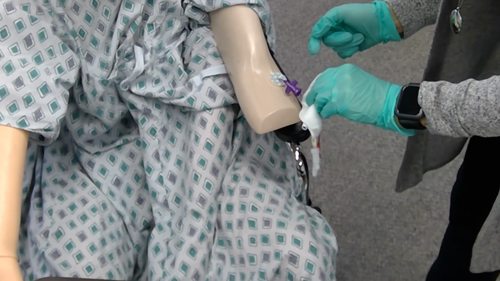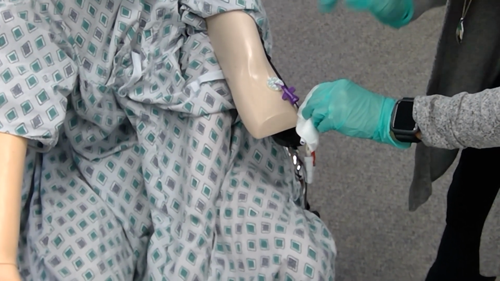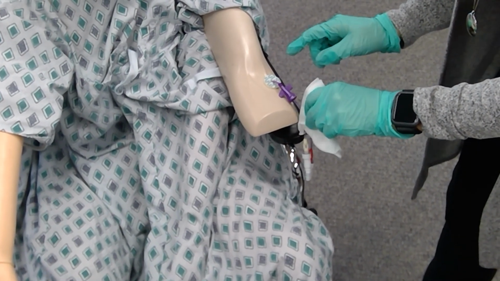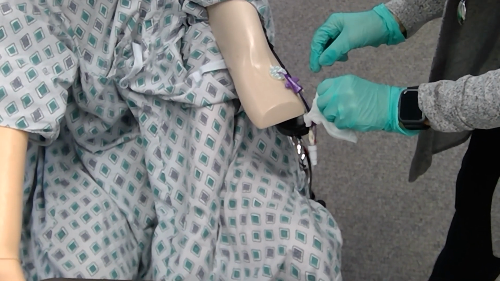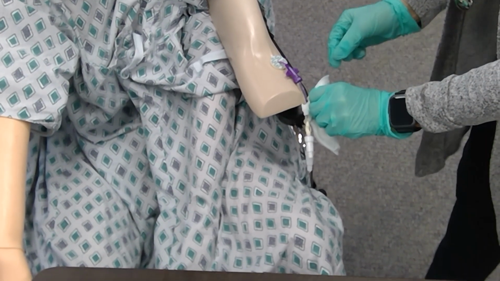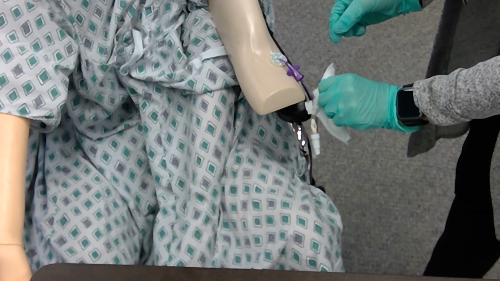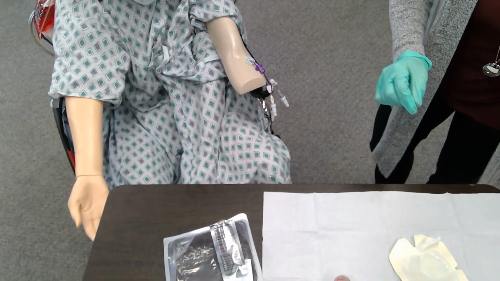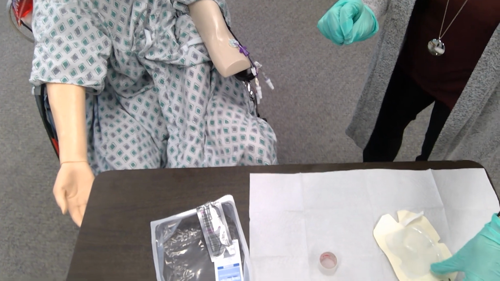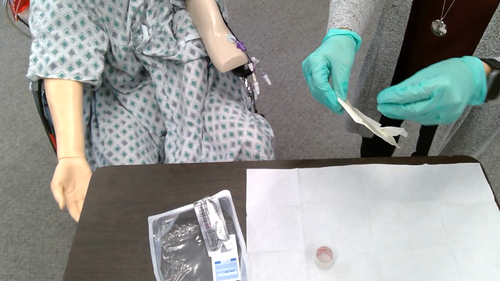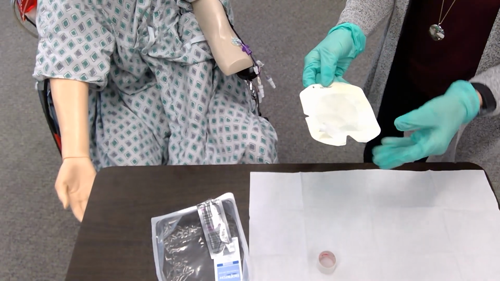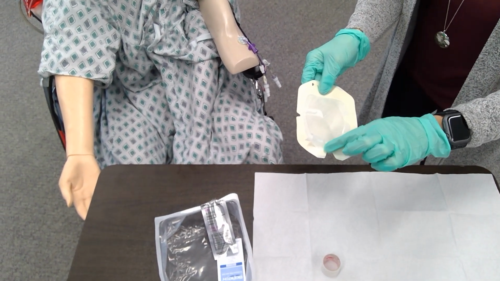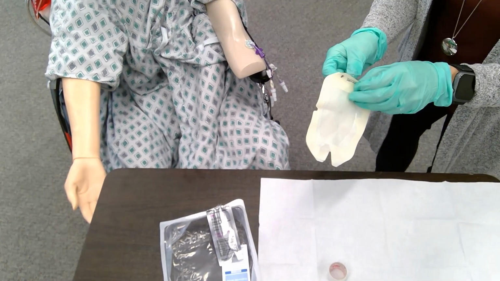Okay. So now it's time for me to put my dressing on. The skin is cleaned with chlorhexidine. My line is clean. My biopatch is on, and I'm going to set my tubing directly on that slit. Okay, since I haven't contaminated, I can pick up my transparent dressing. The insertion site needs to go in the middle, and your tubing is going to come out this slit right here.